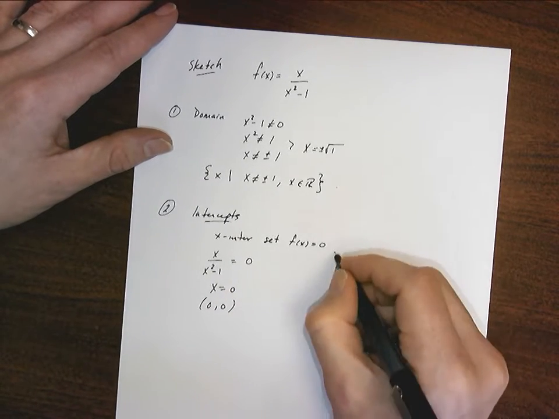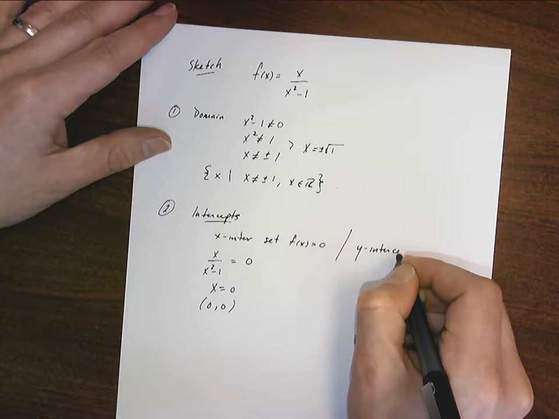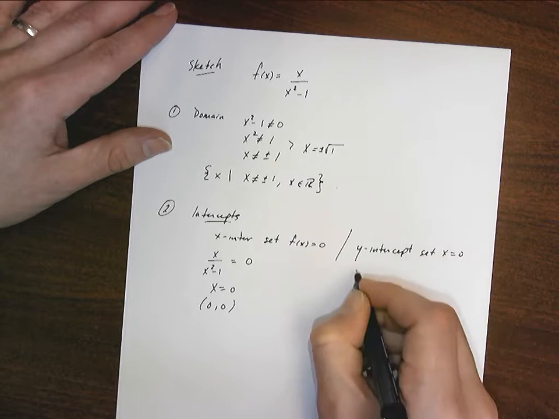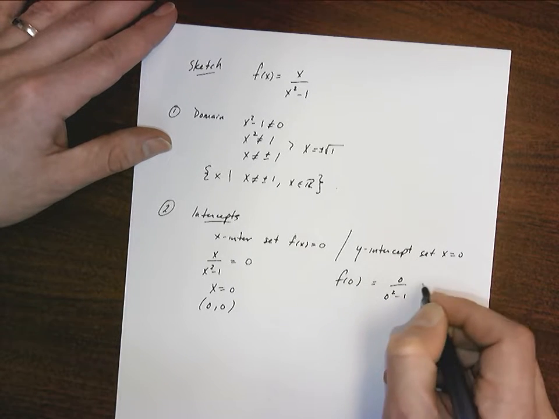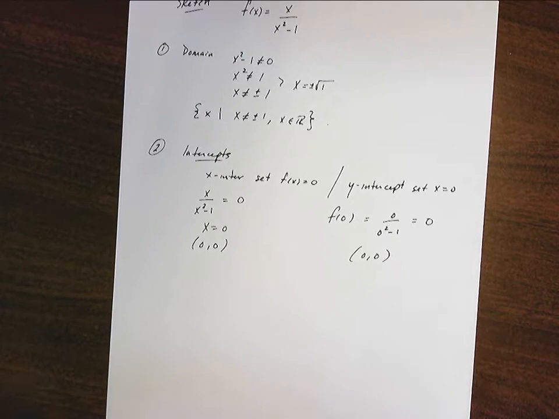For a y-intercept, we're going to set x equal to 0. So it'll be f of 0, which will be 0 over 0 squared minus 1, which also is 0. So again, that origin is going to work as both our x-intercept and our y-intercept.